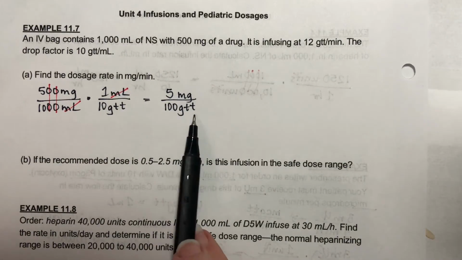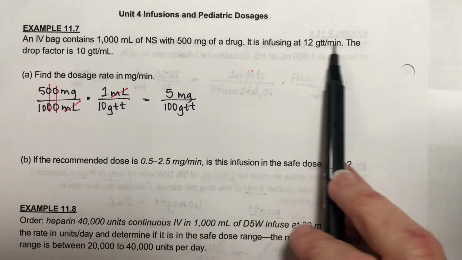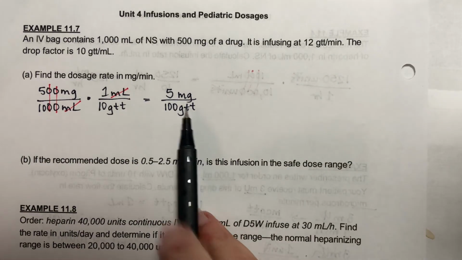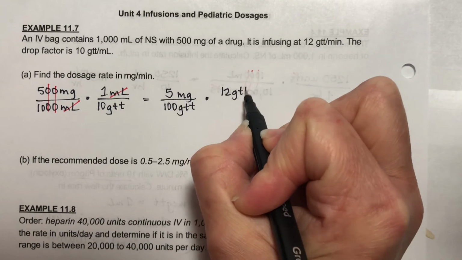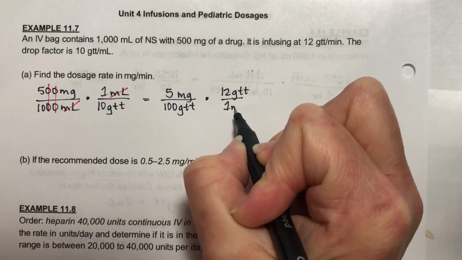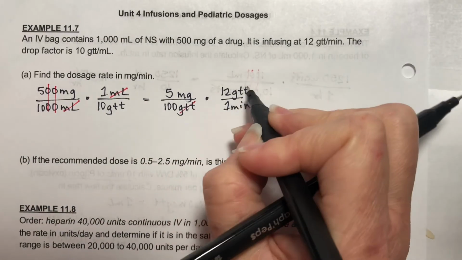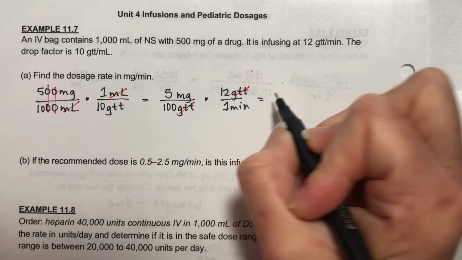So I'm getting there. I have milligrams and drops. I want minutes. Now what I have not used yet is right here. They're given 12 drops in a minute. I'm trying to get rid of drops, so I'm going to multiply by 12 drops per 1 minute. Okay, the drops cancel. 5 times 12 is 60.